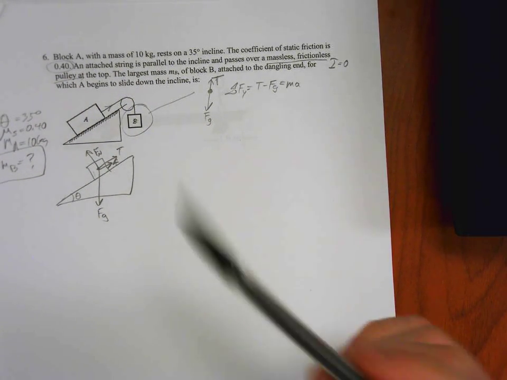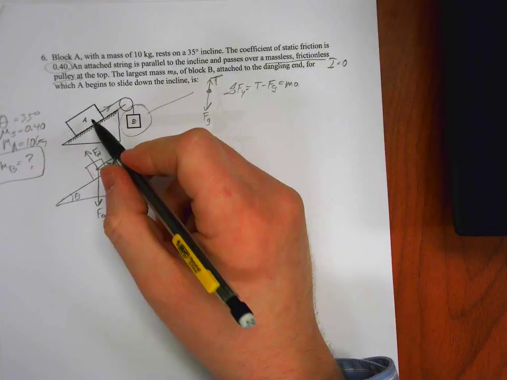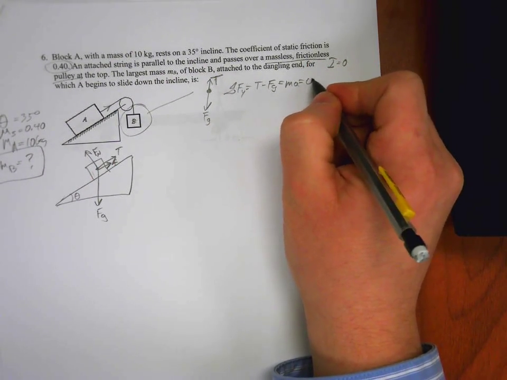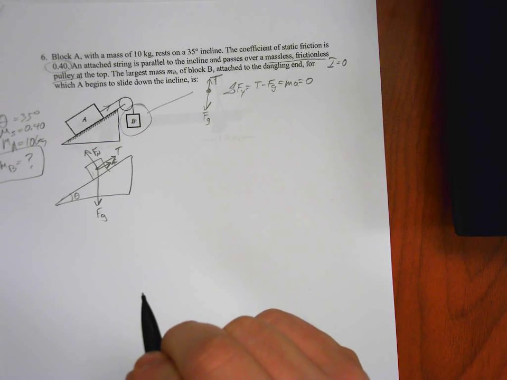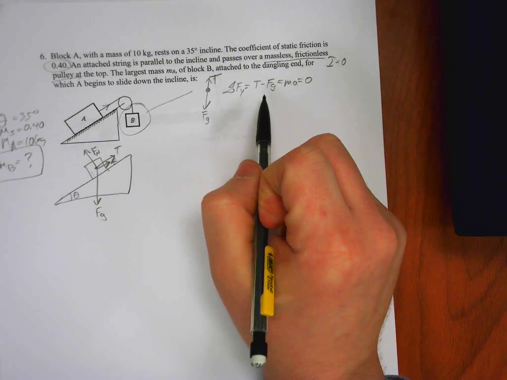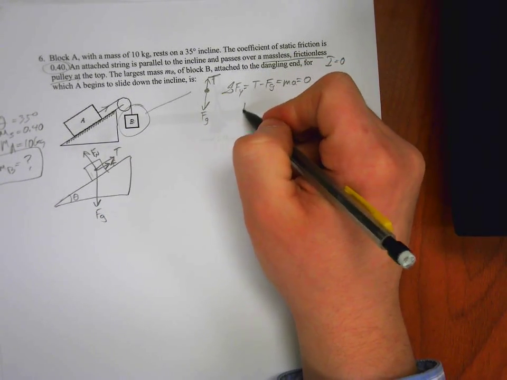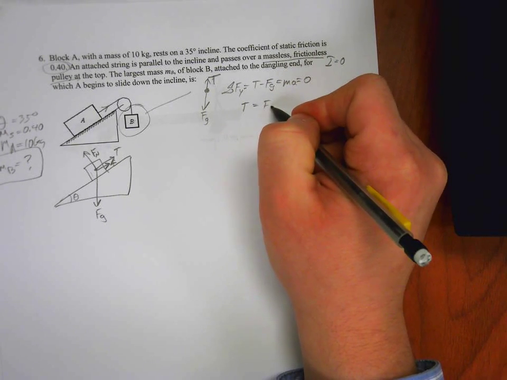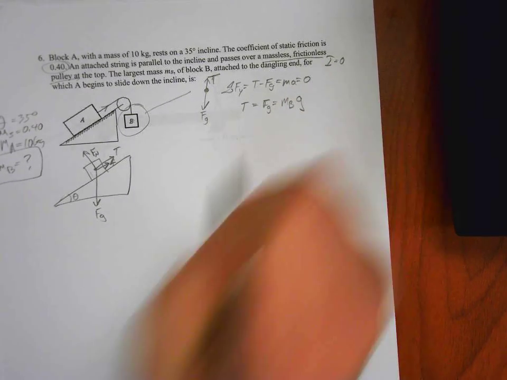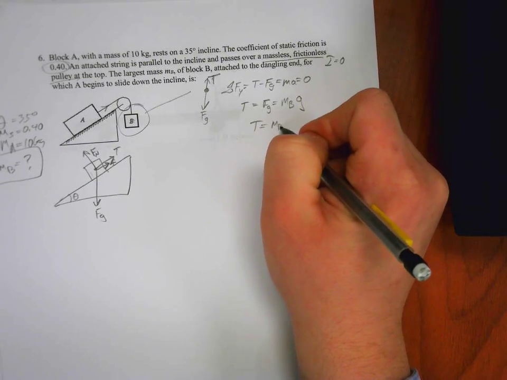Anything larger, well, what we can do is find the critical point at which it stops block A from sliding down the plane. So at that point, we'll consider acceleration to be 0. And just slightly less than this mass, block A slides down the plane. Okay, so that means T equals F_G, which equals M_B times the acceleration of gravity. All right, like this. T equals M_B g.